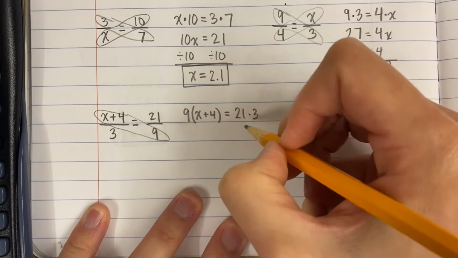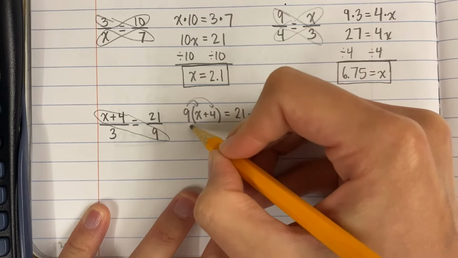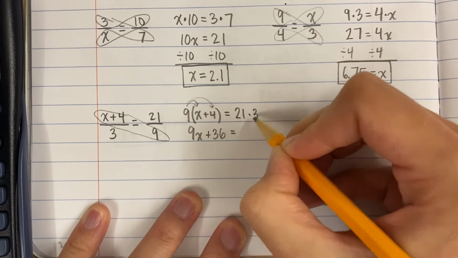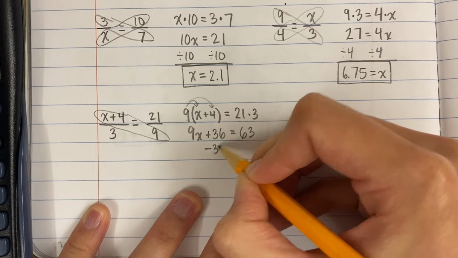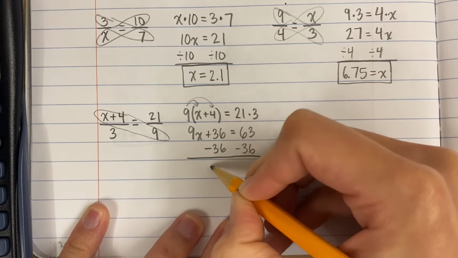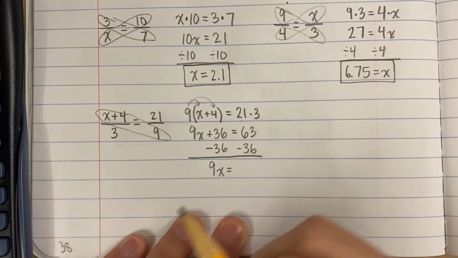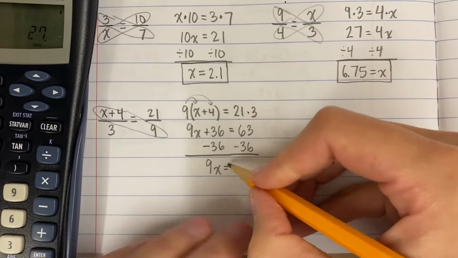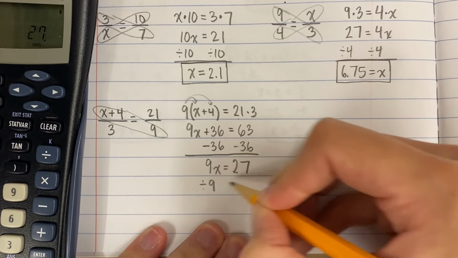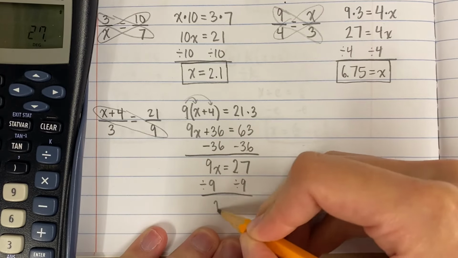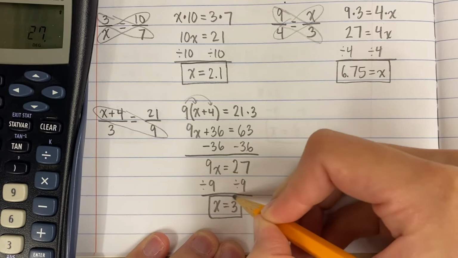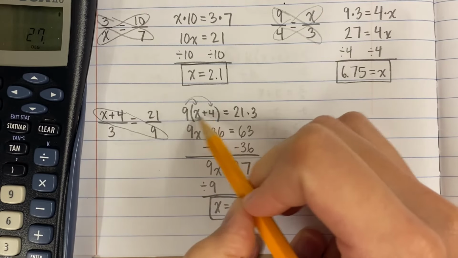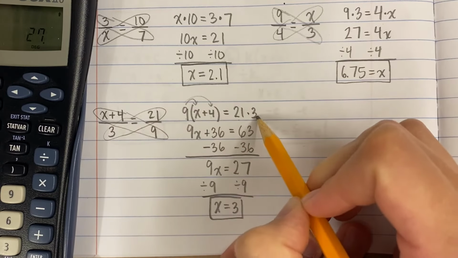Okay, so I'm going to work on both sides here. So 9 times x is 9x. 9 times 4 is 36. And then 21 times 3, that's 63. I'm going to solve this equation. I'm going to subtract 36 from both sides. So 63 minus 36, and you can just use your calculator if you want, that's fine. Get 27. Divide by 9, I'm getting x by itself. And here we go. So I did 9 times x plus 4, and then this I did 21 times 3.